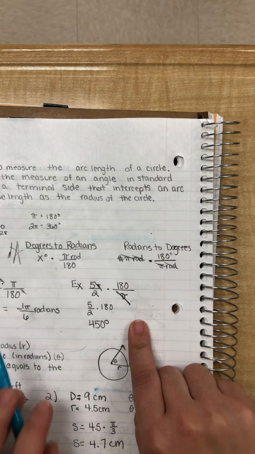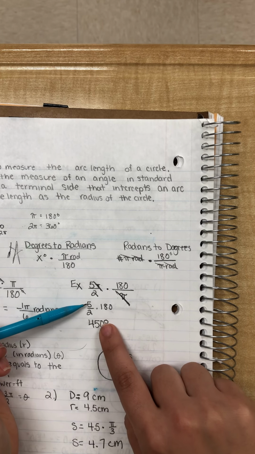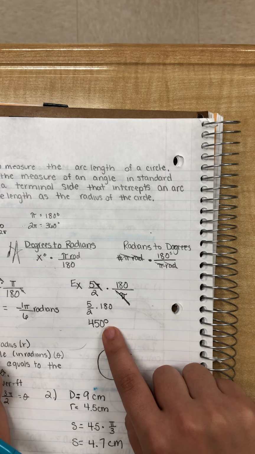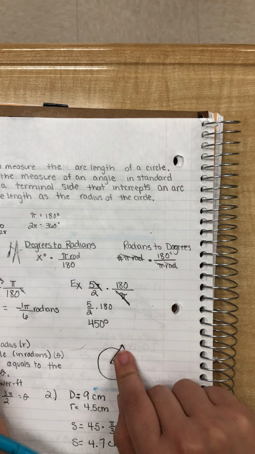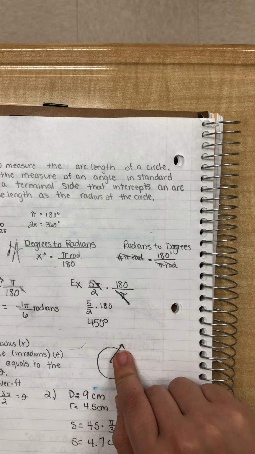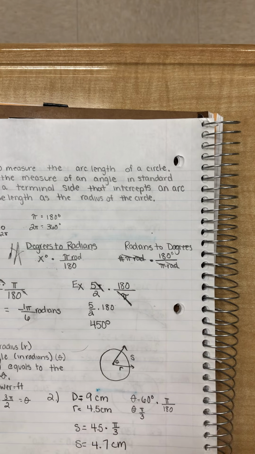I never write the radians until the final answer. So look, the pi's cancel out. So all you're left with is 5 over 2 times 180. You could either type that into a calculator or use your head and do 180 divided by 2 and then times 5. It's 450, and then since all you're left with is the degree sign from 180, it's degrees.